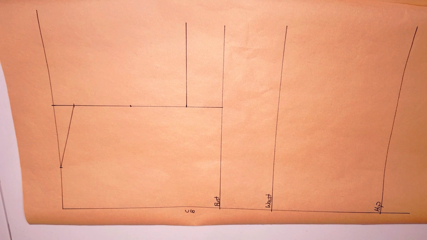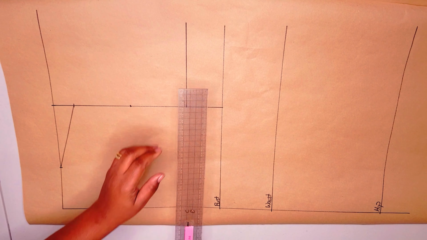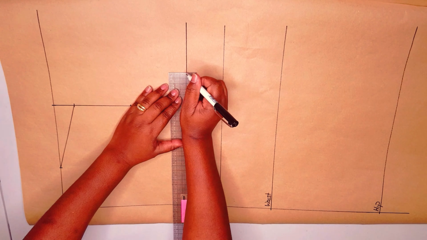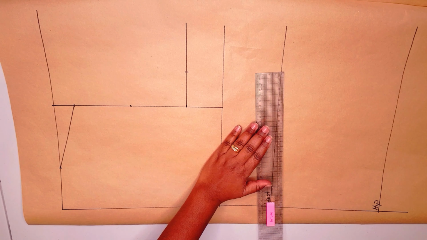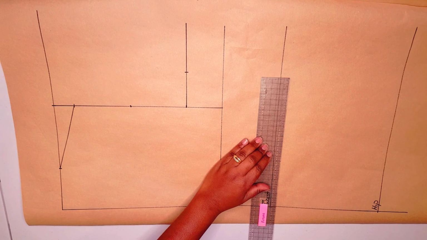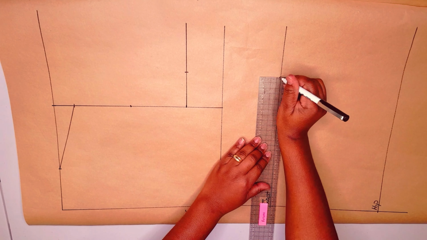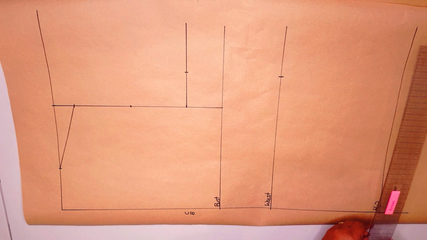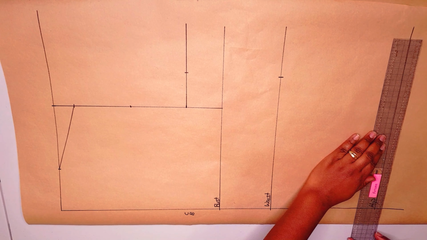Now we're going to put in our horizontal measurements. Quarter bust plus 1.5 centimeters is 26.5 for me. On the waistline, quarter waist plus 3 centimeter dart plus 1 centimeter is 26 centimeters. On the hip line, quarter hip plus 1.5 centimeters is 33.5.